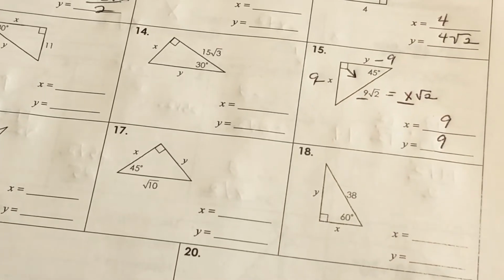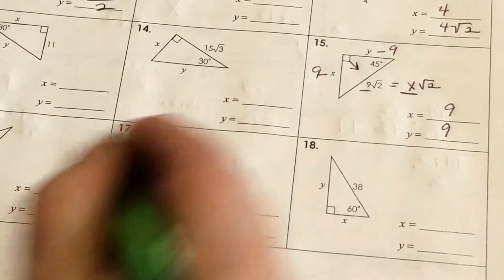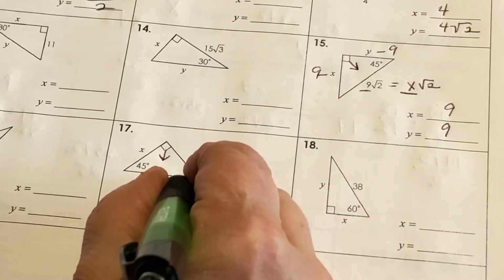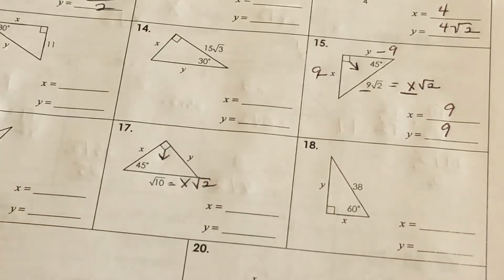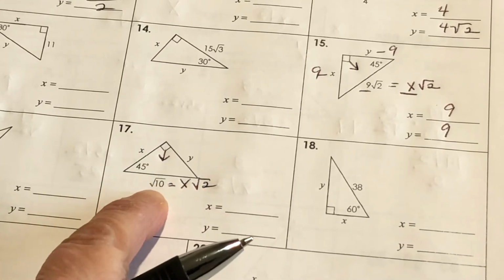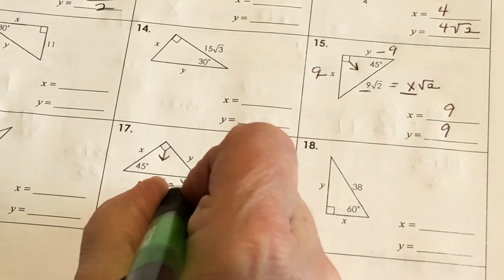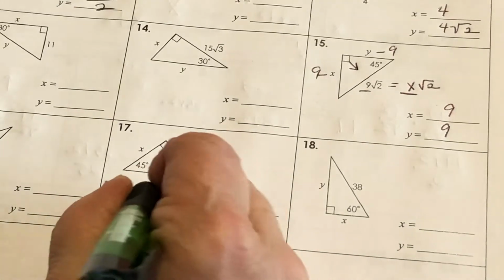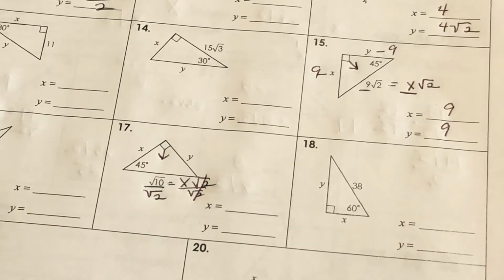So for number 17, let's take a look. What am I given? Well, I'm given the square root of 10, which is the hypotenuse. I'm just going to mark it as hypotenuse is equal to whatever the side is times the square root of 2. So there's no number in front of the square root of 2. They told me that the hypotenuse is equal to the square root of 10. So I know I have to get rid of that square root of 2. I'm just going to divide both sides, because anything divided by itself is 1. So now I have the square root of 10 divided by the square root of 2.